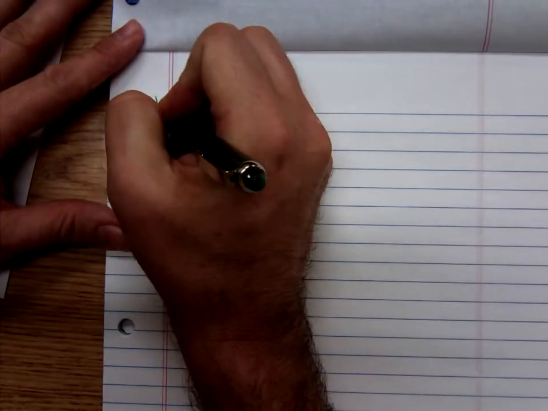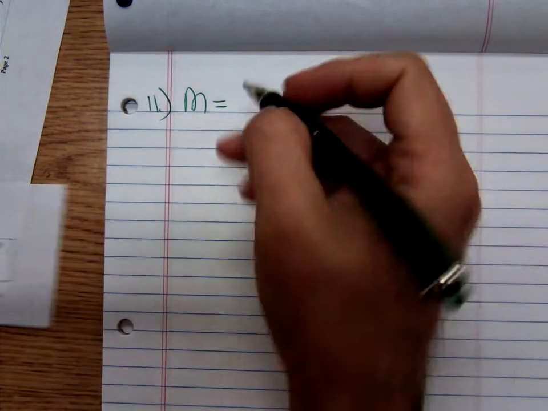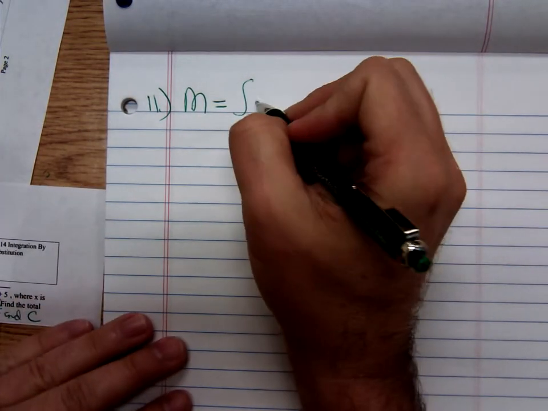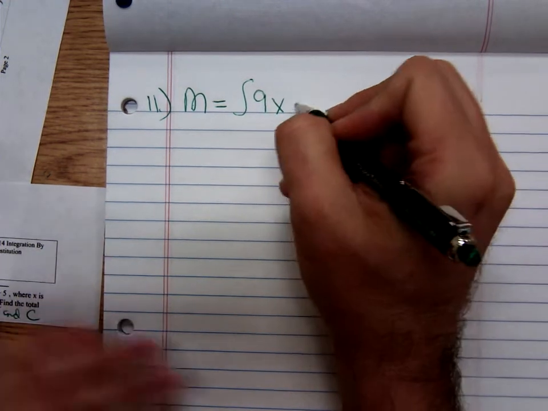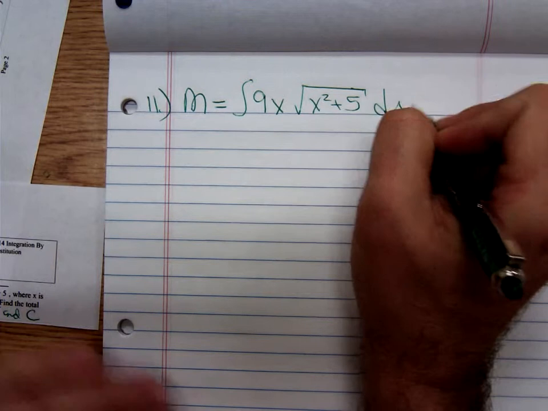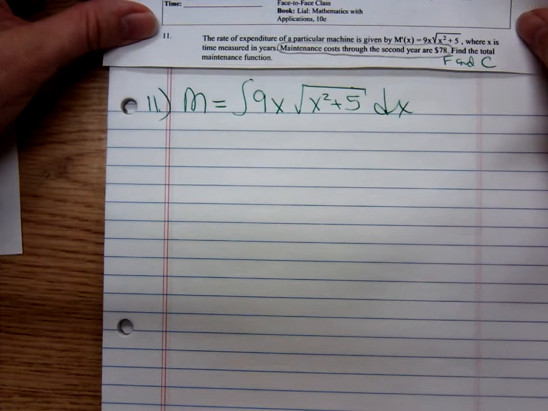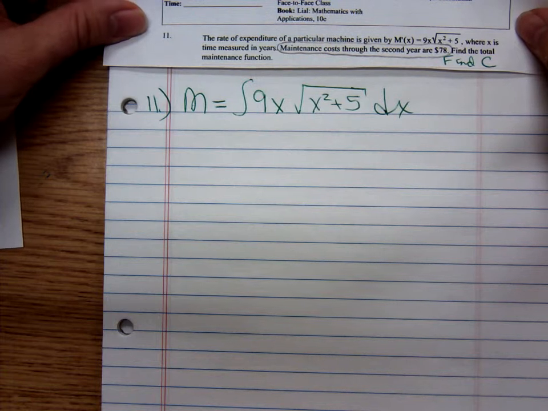I'll call this m for maintenance. They give us the rate of change of the maintenance function. There's the rate of change of the maintenance function. And that's what we have to anti-differentiate.